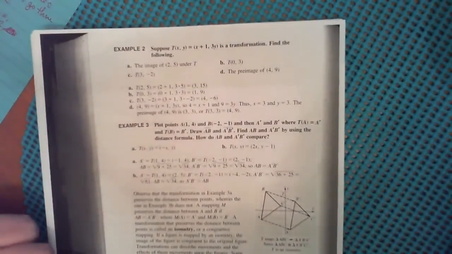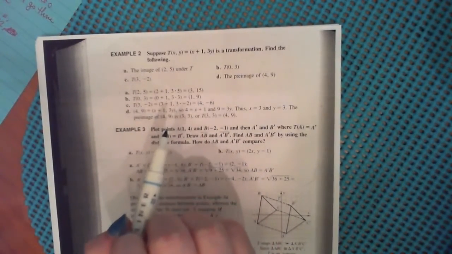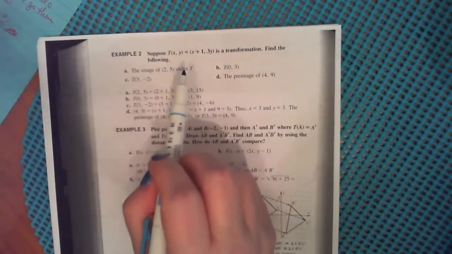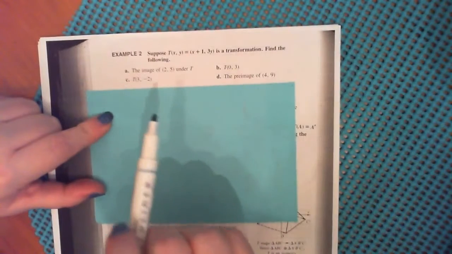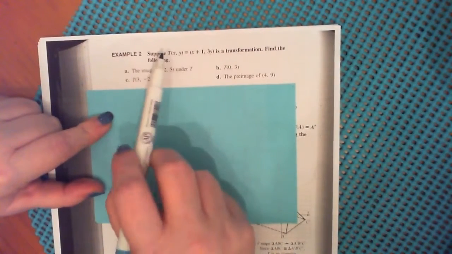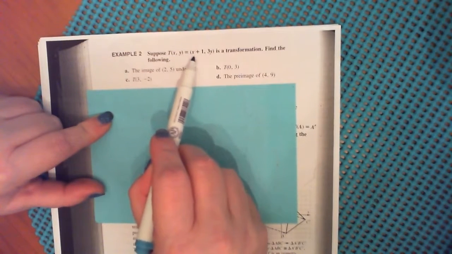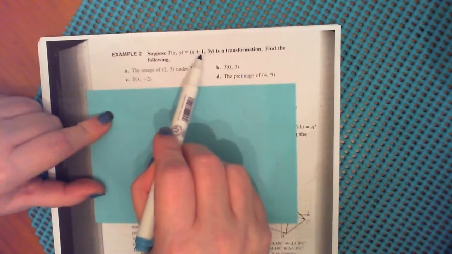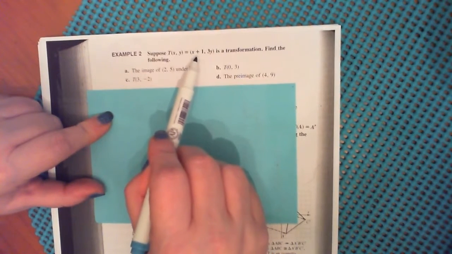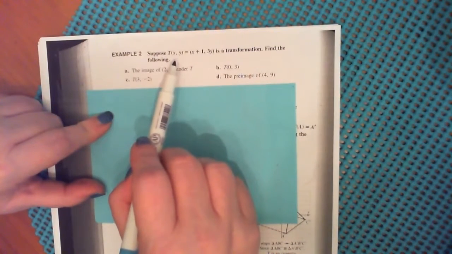We'll talk more about that in just a second. So I'm going to demonstrate that with this example too. When you look at this, you have a transformation of xy is equal to this. Once we take x and we add 1 to it, that'll become our image. The xy, whatever we start out with originally, is our pre-image.